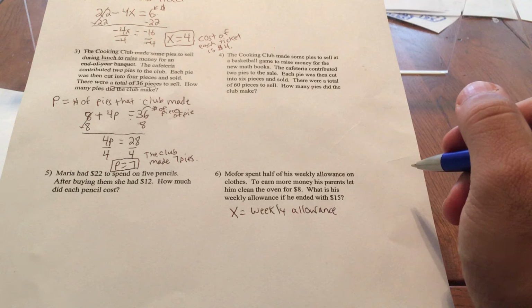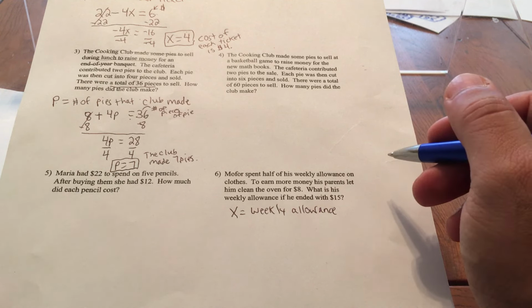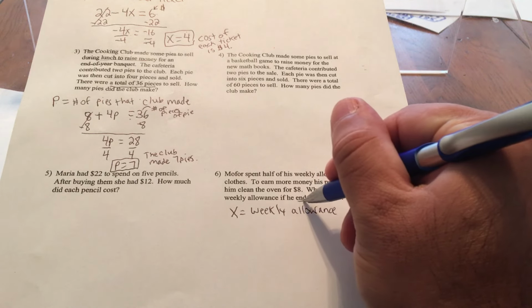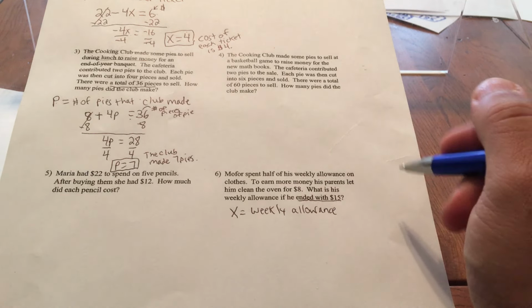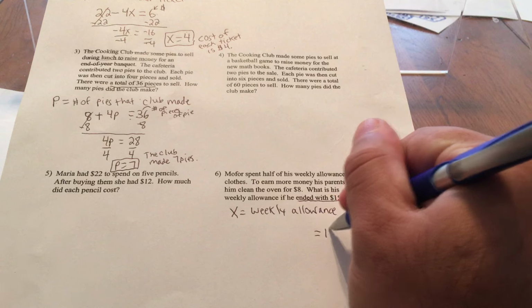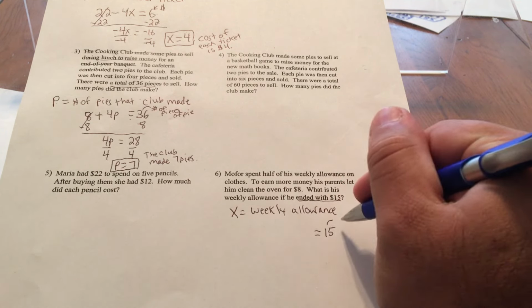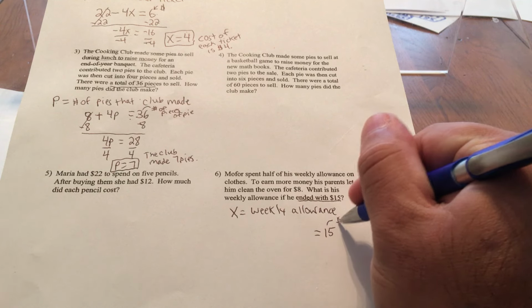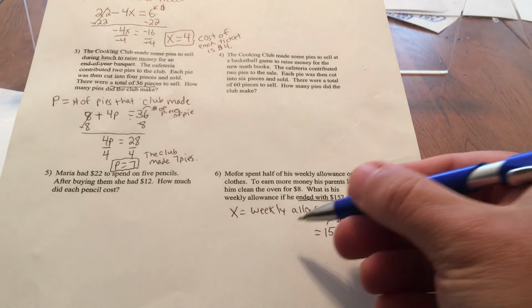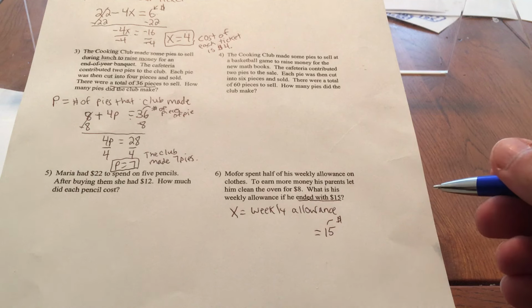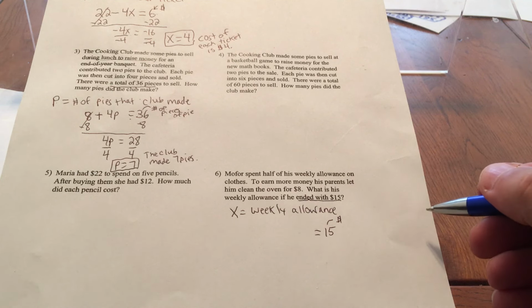And then next step is to figure out what the total is. After all it's said and done, he's going to end up with $15. So everything here is going to be equal to 15. Notice again that the unit on this number is in terms of dollars, money. So every unit over here on the left side is also going to have to be in terms of money.